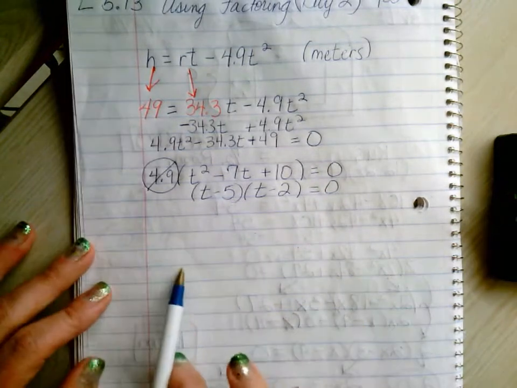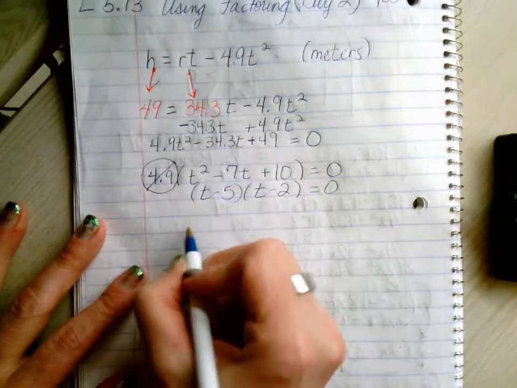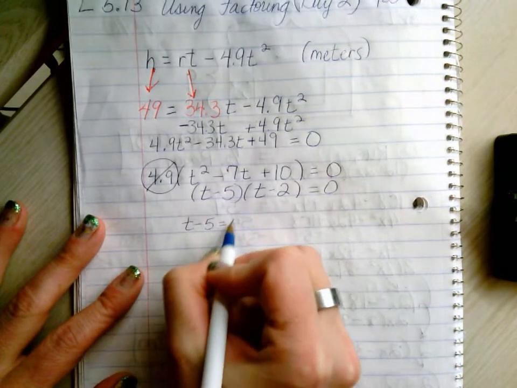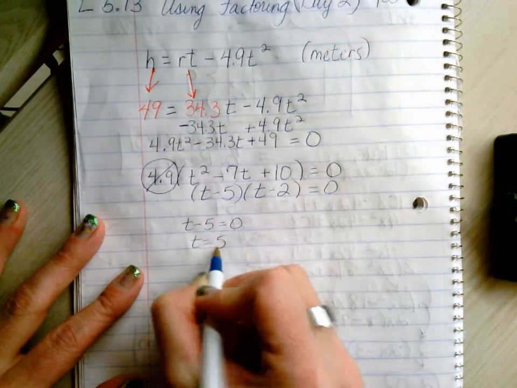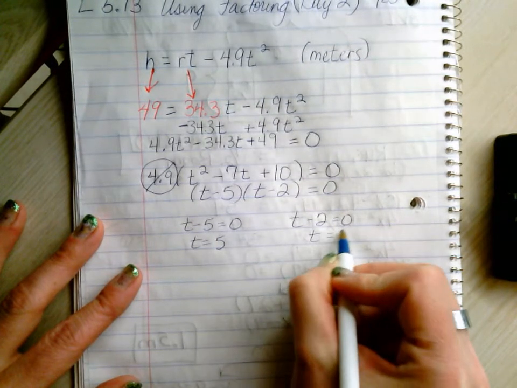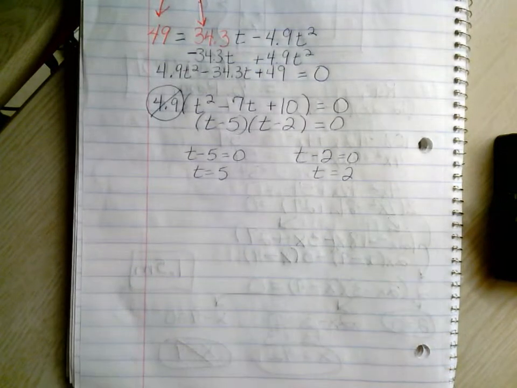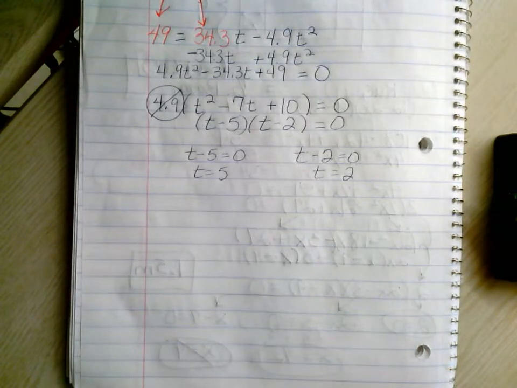Solve all three pieces for 0. 4.9 equals 0? No. Ignore it. T minus 5 is 0, so t is 5 seconds. T minus 2 is 0. T is 2 seconds. Well, wait a second. How on earth could this arrow be at 2 seconds at 49 meters and then again at 5 seconds? Any ideas? Ha! No physicists in the room.